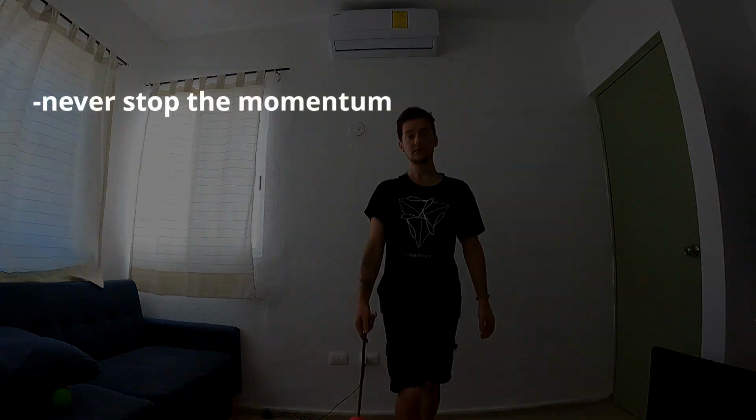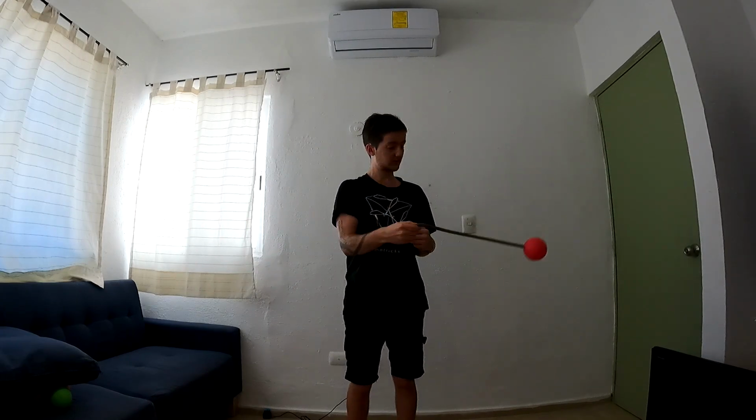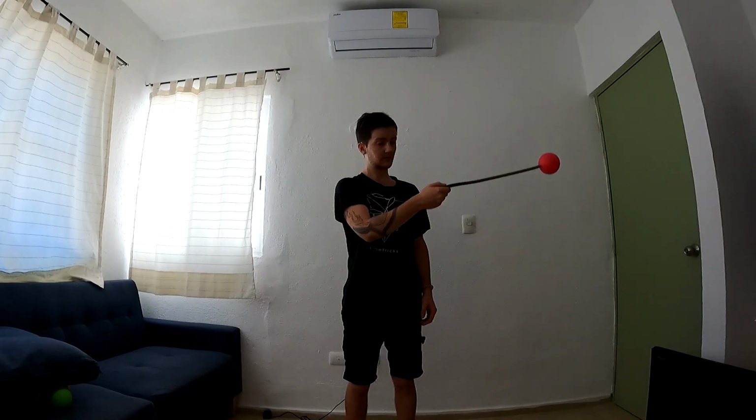My second point will be that you also can't force the momentum, which is a very different thing. To understand that idea of forcing the momentum, we're going to take the example of a pendulum. So, this. There are many ways of doing a pendulum. I could do a pendulum like this, but also like this. This and this is extremely different regarding the momentum of the object.